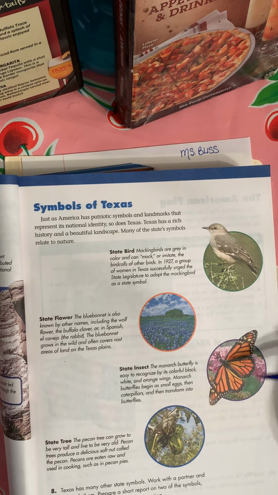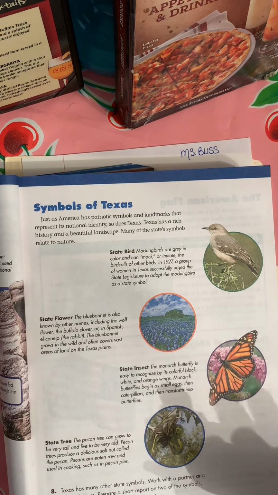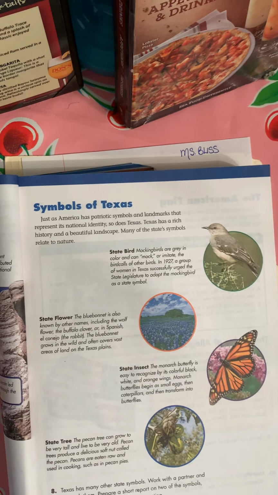I think Mr. Smith had a cocoon growing in his classroom. I'm not sure if it ever came out, but he did have one.